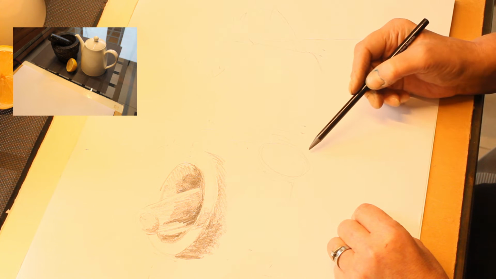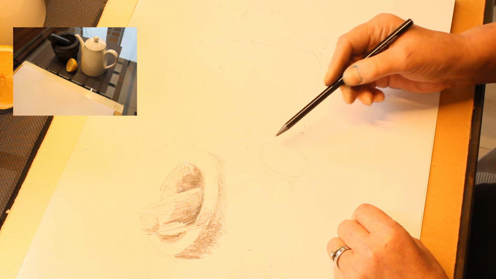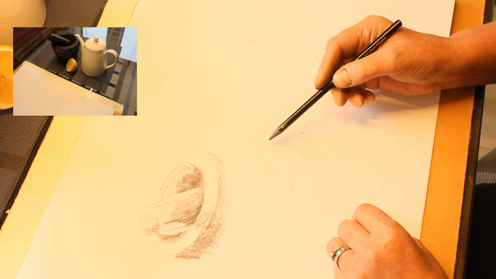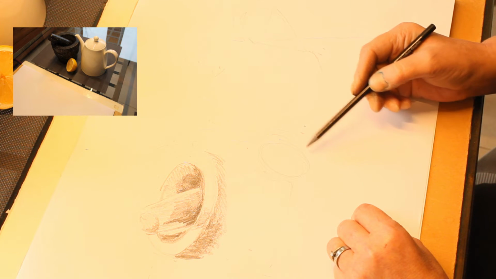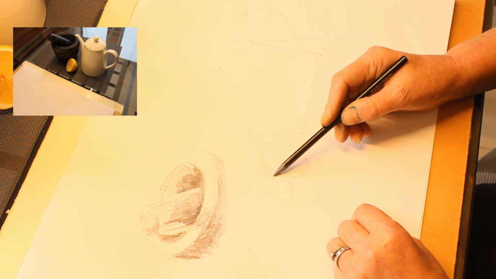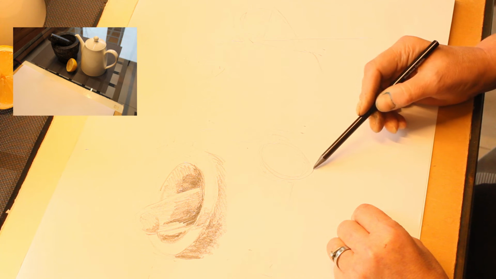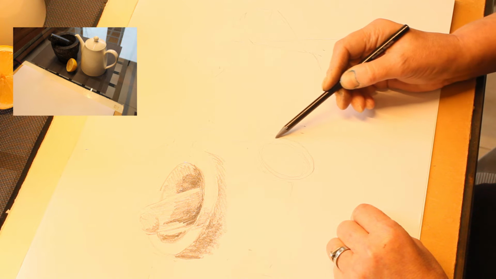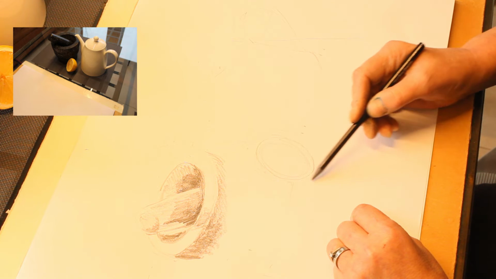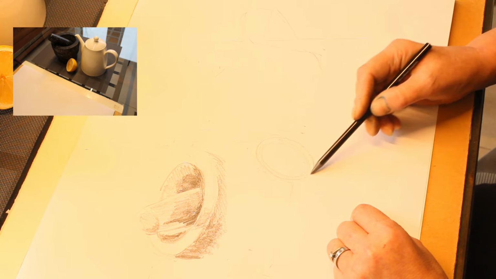Now obviously there's loads and loads of lines there, and in fact I need to really choose one of them now, so I'm going to take my pencil and just make that ellipse like that.